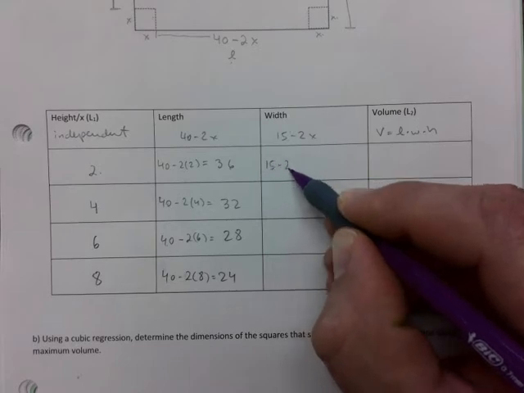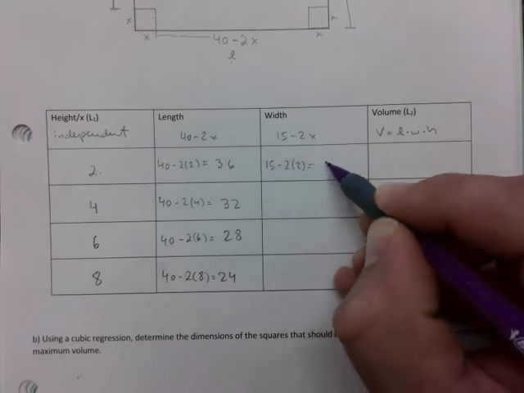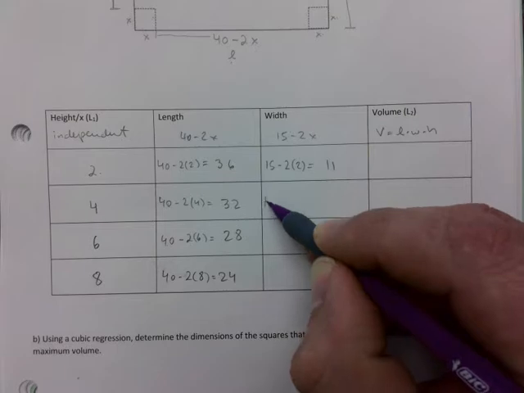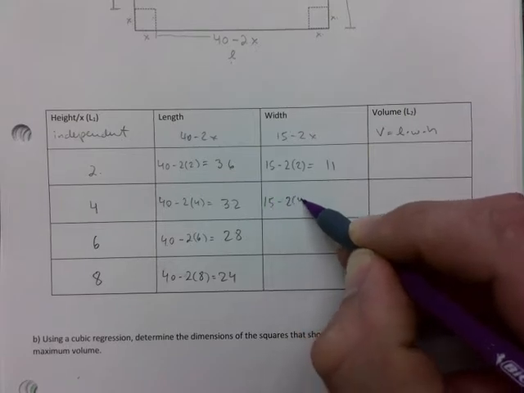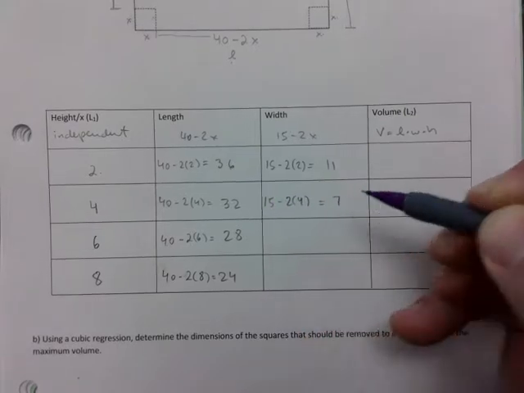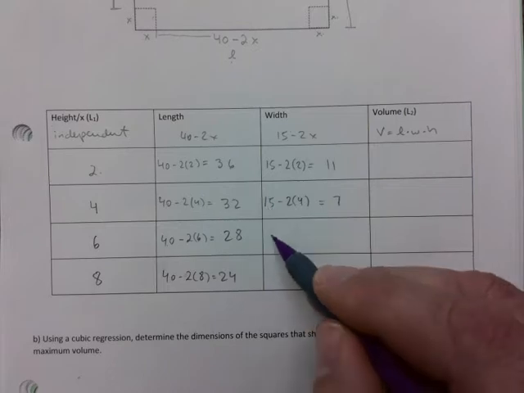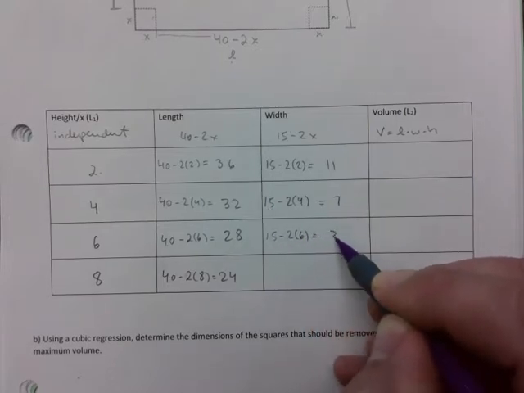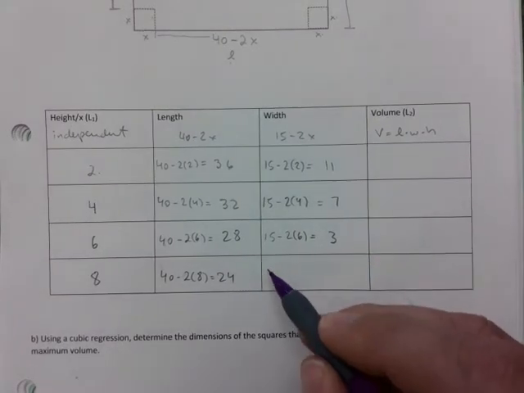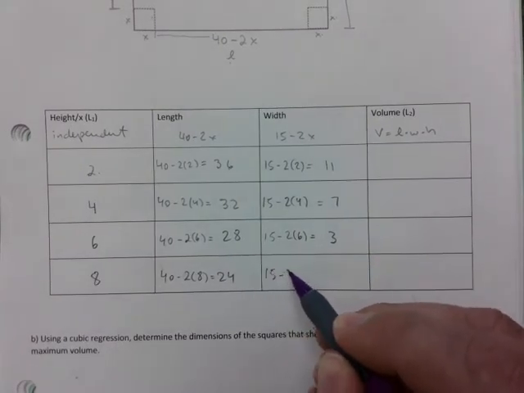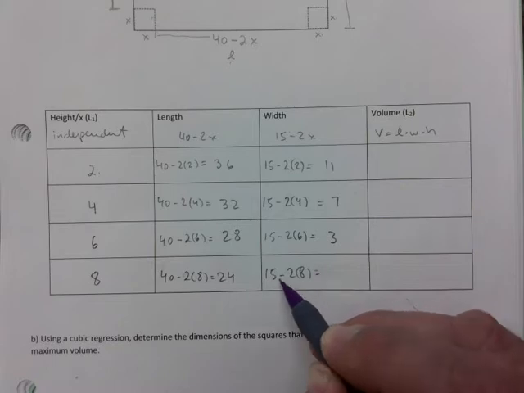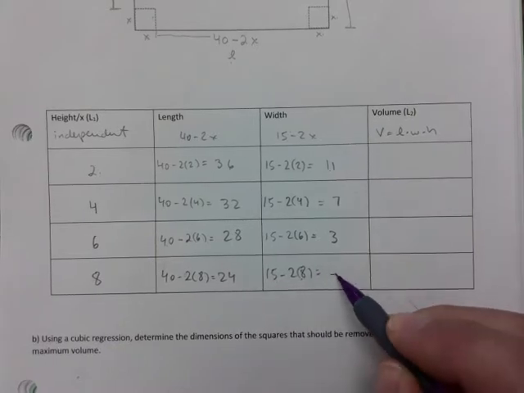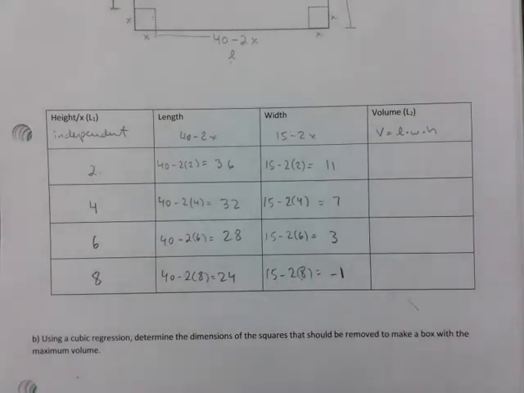15 minus 2 times 2, right, that'd be 11. 15 minus 2 times 4, that'd be 7, right? 15 minus 8. 15 minus 2 times 6, that would be 3. And here is the negative here. 50 minus 2 times 8, that's 50 minus 16, that's negative 1. That's okay. Just put it in. I actually did that on purpose.